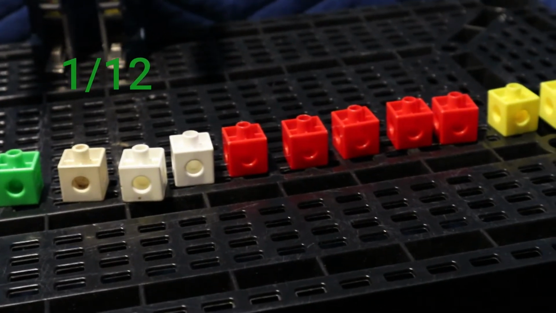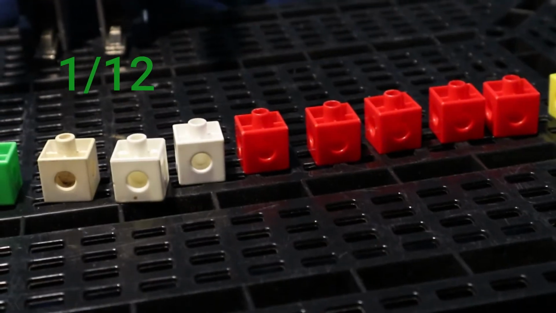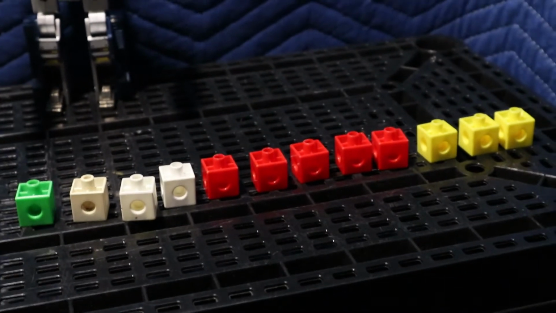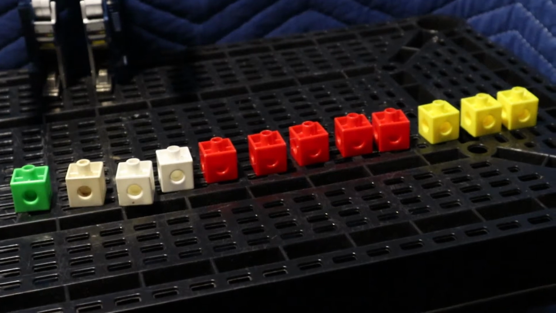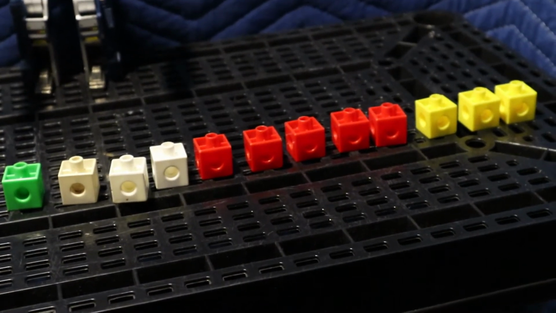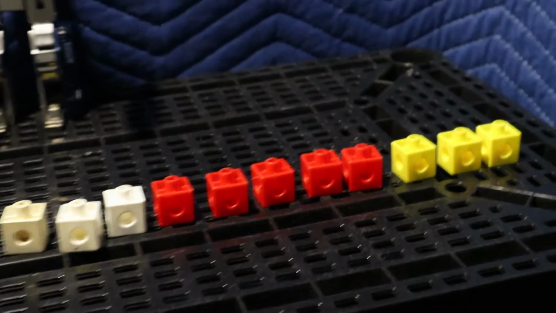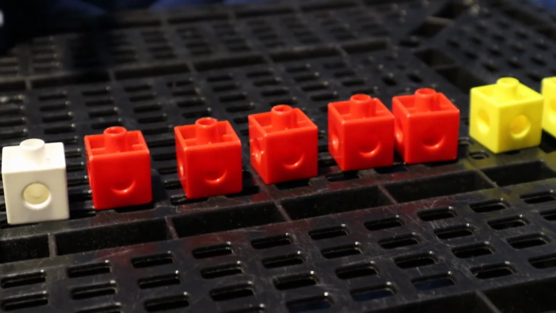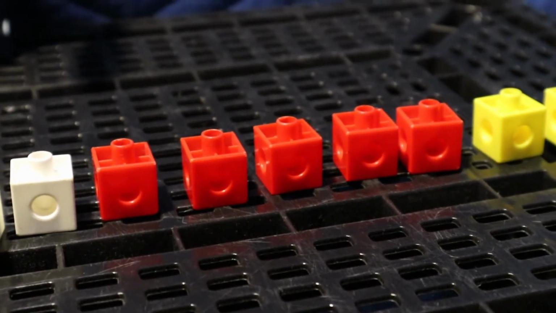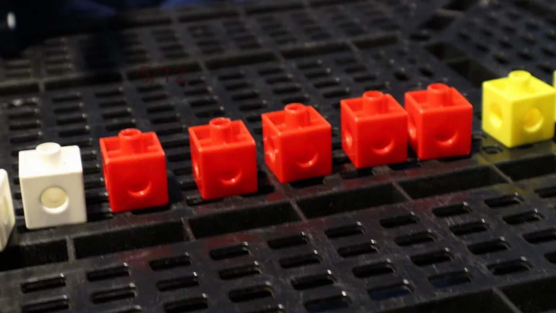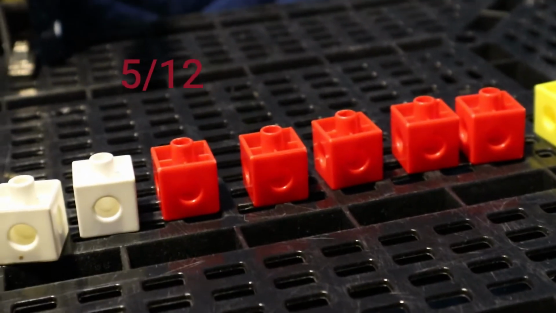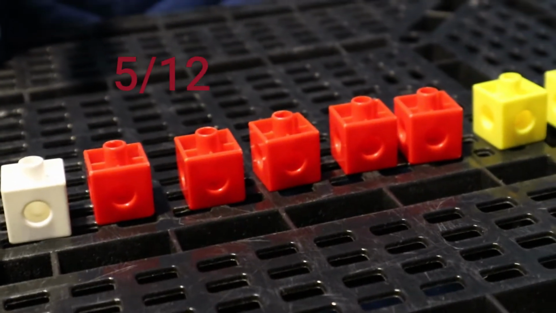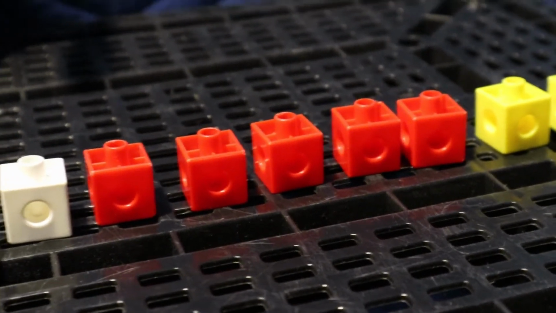Not very likely. And if I asked you what would be the most likely, what would you most likely pick out of the hat if you just randomly drew a cube? That would be red, because there are 5 out of the possible 12. Okay, so 5 out of 12, that would be the actual fraction you would use to describe the probability of randomly drawing a red cube out of a hat.